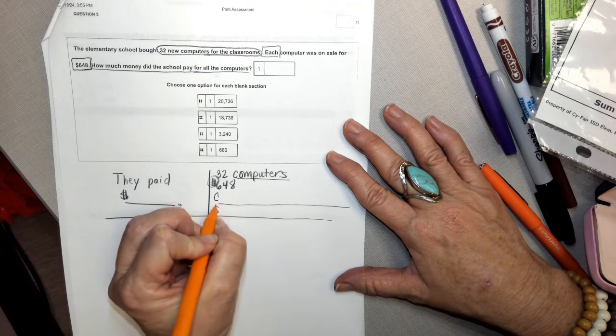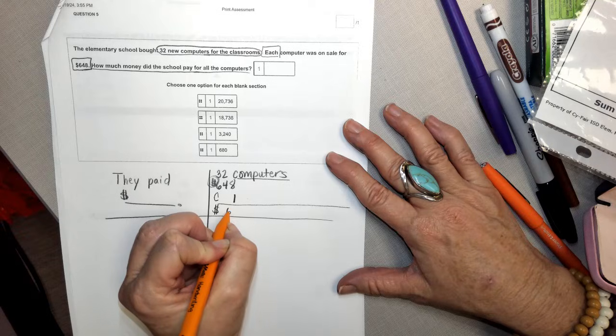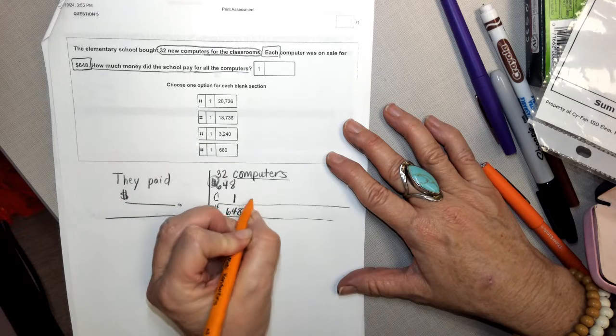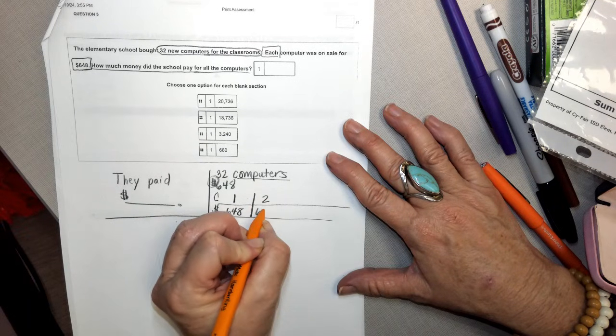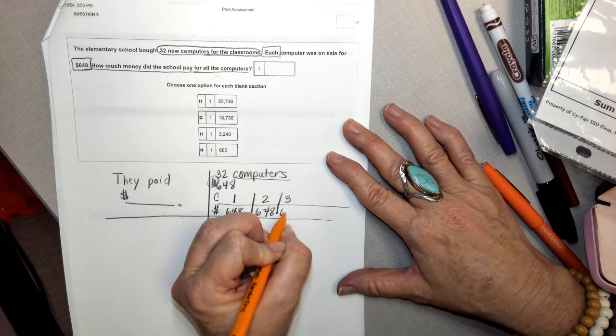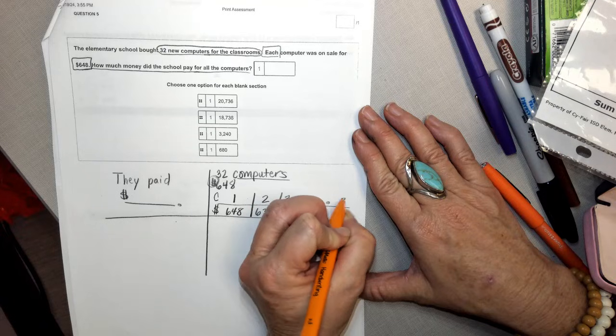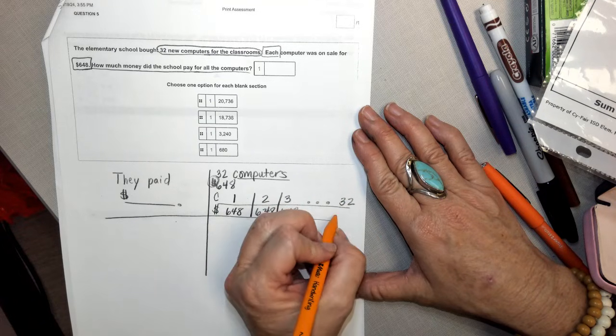Computers and money. So when I buy one computer, it costs me $648. When I buy 2 computers, that's another $648. 3 computers, $648. Oh my goodness. I do not want to have to keep doing this for 32 computers.